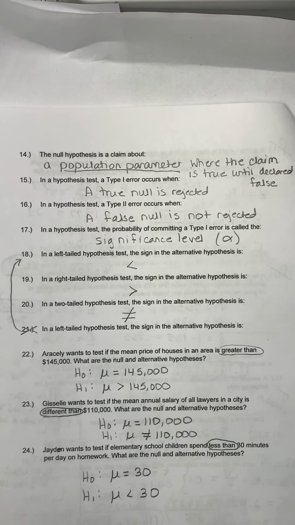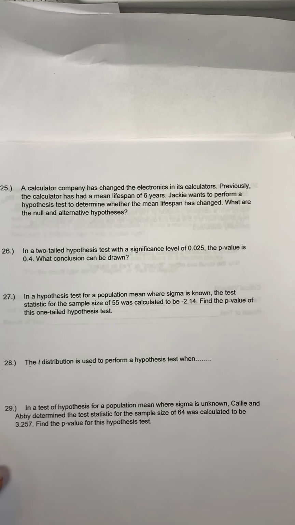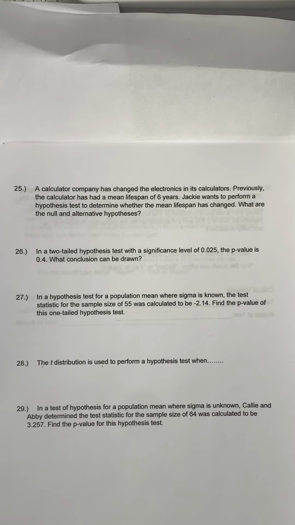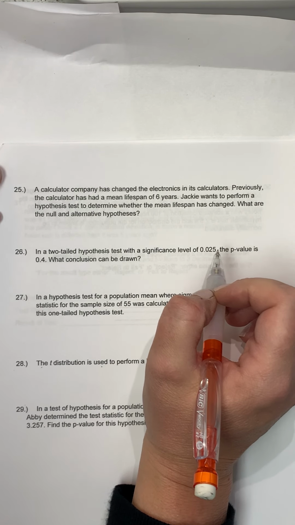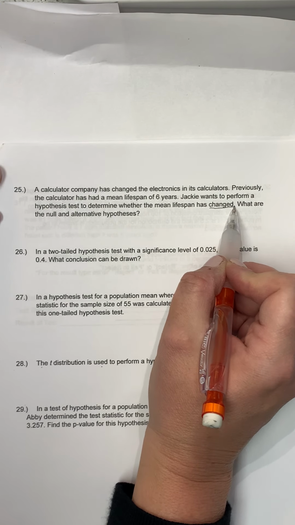All right, one more of these. It's number 25. Okay, Jackie and her calculators. Here we go. A calculator company has changed the electronics in its calculators. Previously, the calculator has had a mean lifespan of 6 years. Jackie wants to perform a hypothesis test to determine whether the mean lifespan has changed.